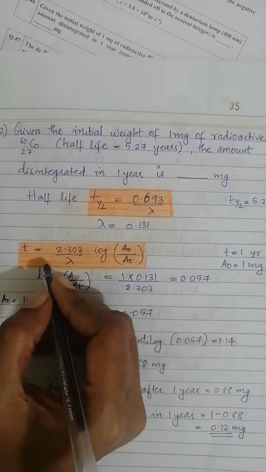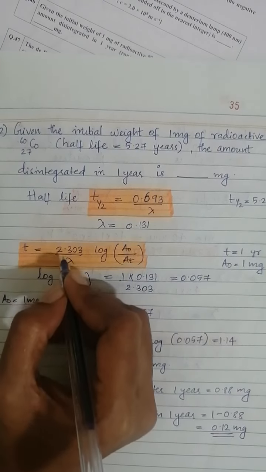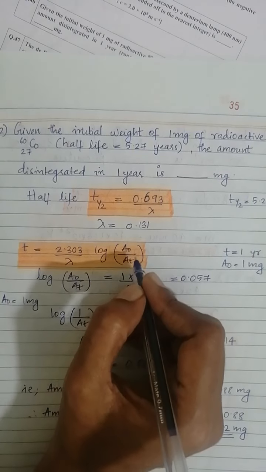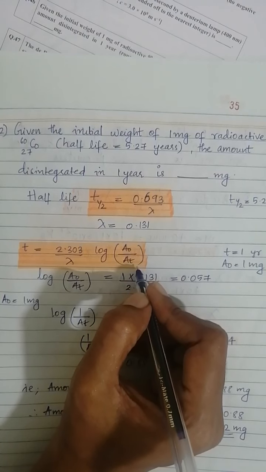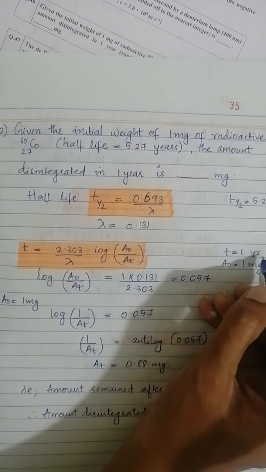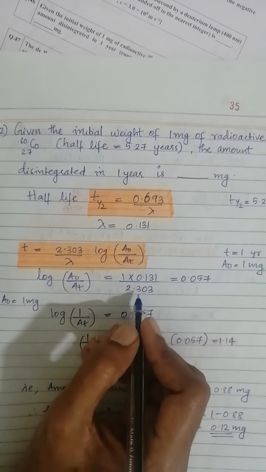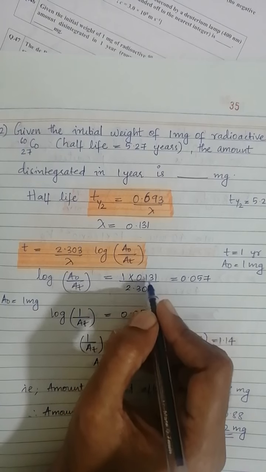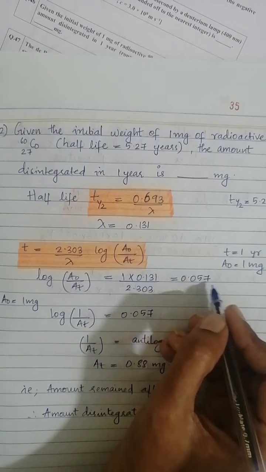Now the equation that we know for radioactive decay is t is equal to 2.303 divided by lambda log A0 by At, where A0 is the initial mass and At is the final mass of the sample. Now they have asked for the case of t equal to 1 year and A0 is given as 1 mg. Now substituting the values here, we can write log A0 by At is equal to 1 into 0.131 by 2.303, which is equal to 0.057.